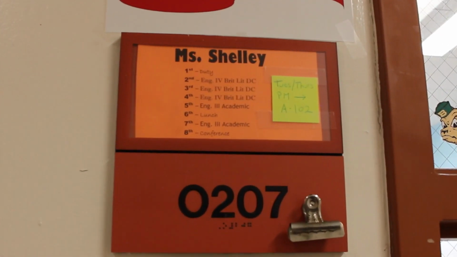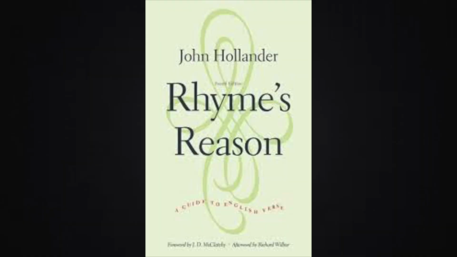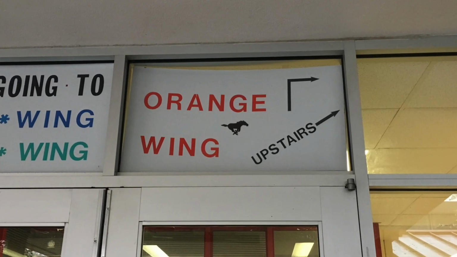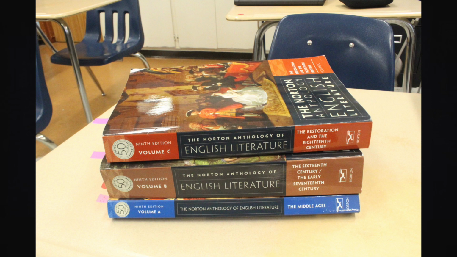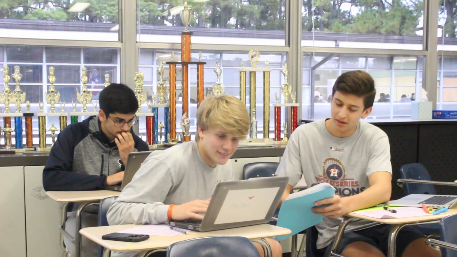The class is a literature course. We read a whole bunch of literature. So one textbook we use is this. It's Rhymes and Reason. It's an interesting little reference book that tells you how to read and interpret verse. We use the Norton Anthologies, which are big old books. This is the first set, volumes A through C. We don't read everything in there, but we read a number of selections. And then in the spring semester, we have another set right here, D, E, and F, so another set that we use in the spring.